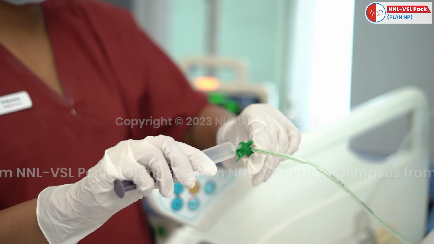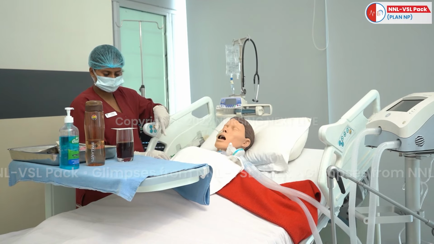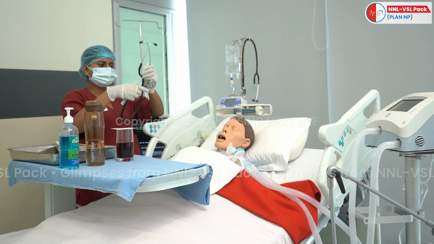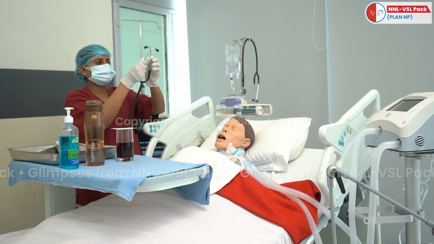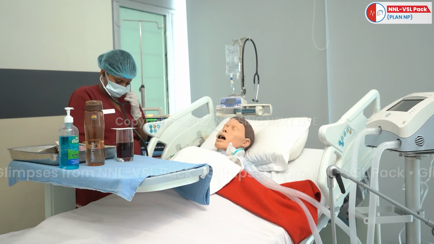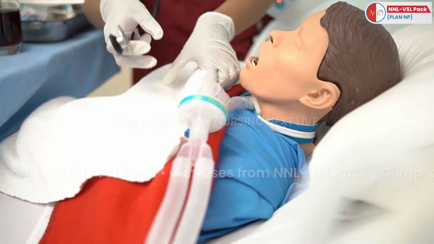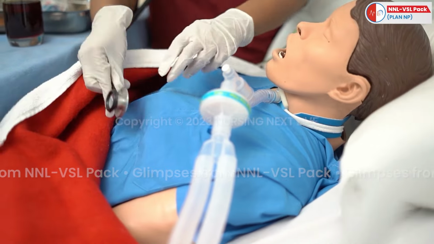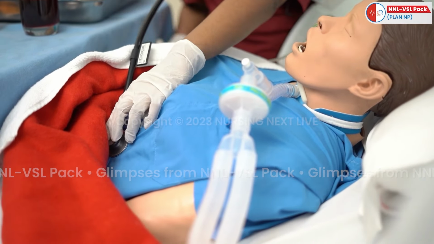Second, auscultation. Check the whooshing sound with the help of a stethoscope and a 10 ml syringe by flushing 10 ml of air into the stomach, along with the diaphragm of the stethoscope placed at the left hypochondrial region of the stomach.